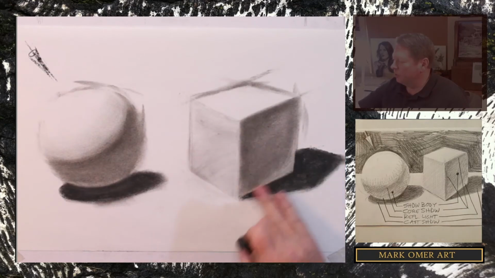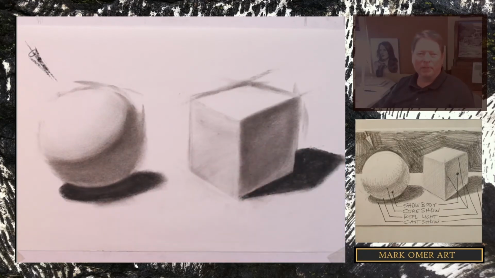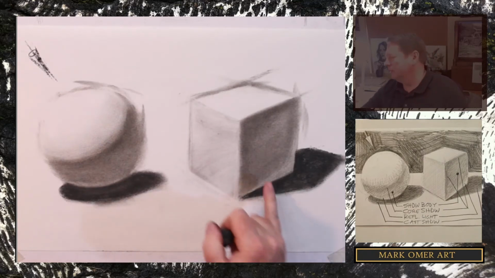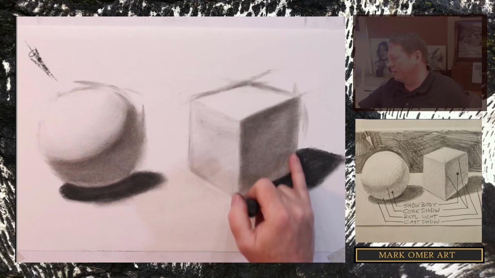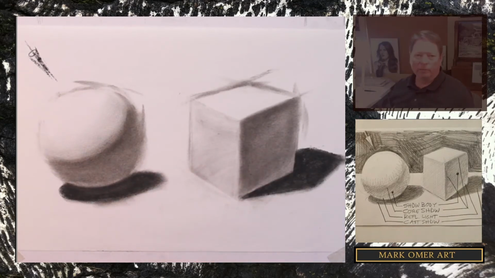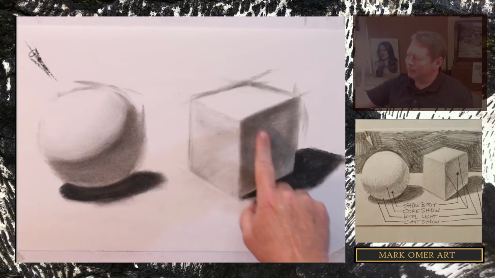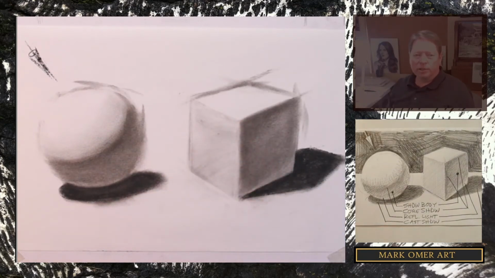I just want you to be aware of it and think of it that way. Then you'll always know it's there and you'll be looking for it. Does that make sense? So again, reflected light can actually depend on your whole environment, what's around it, stuff like that. But generally at the bottom, I like to make it feel like it's opposite of that core shadow.